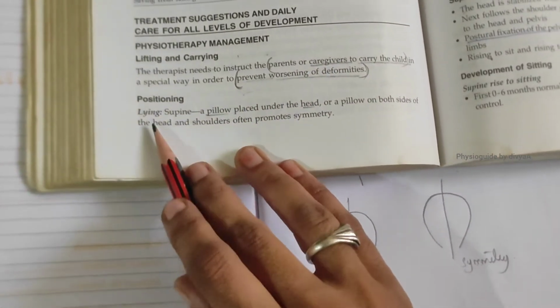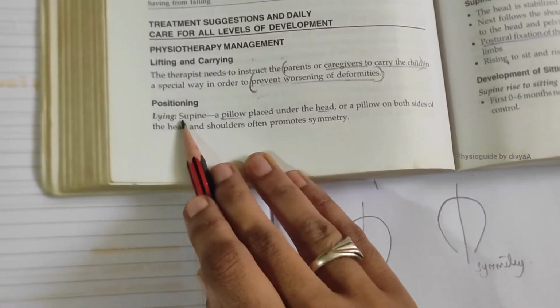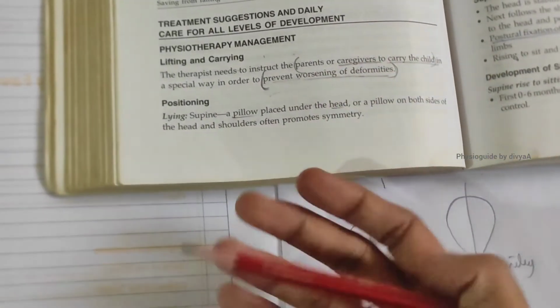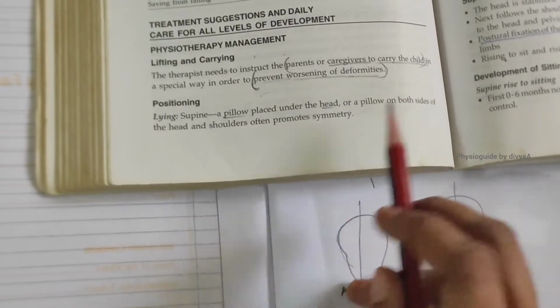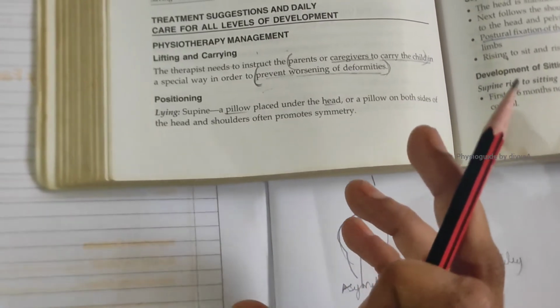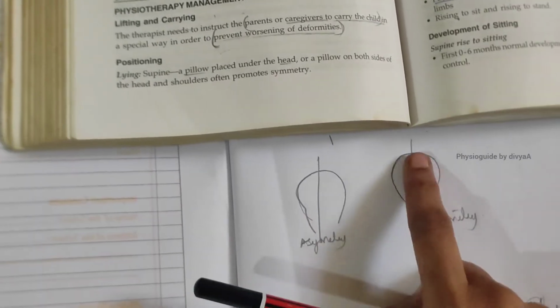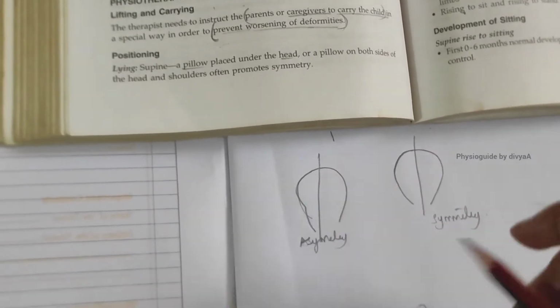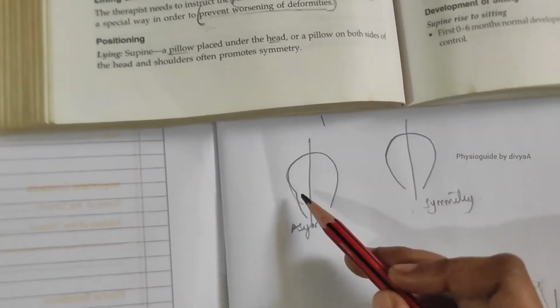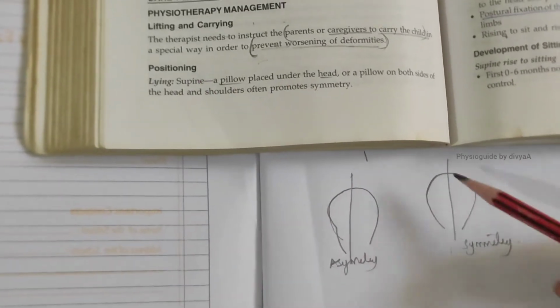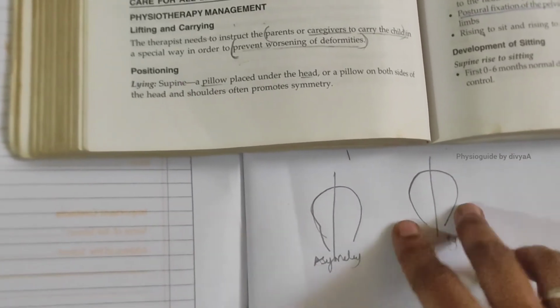What are the positions? In lying position, in supine position, a pillow under the head or a pillow on both sides of the head and shoulders to provide symmetry, meaning a proper way. To hold the head in a correct position, two pillows should be placed. See, this is asymmetry, this is symmetry. In supine position, we must place pillows under the head or on both sides to provide symmetry.